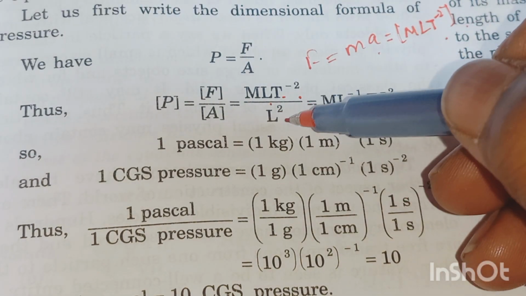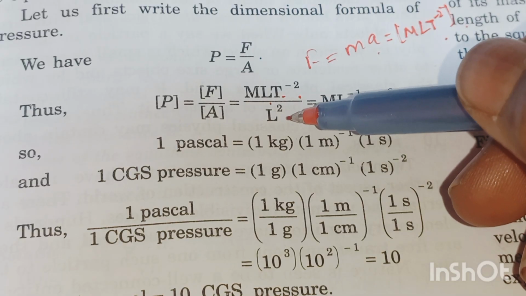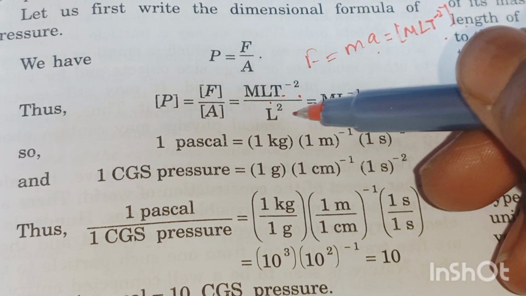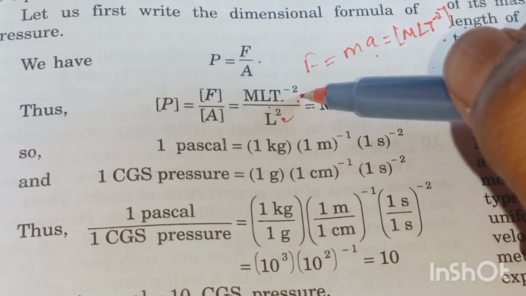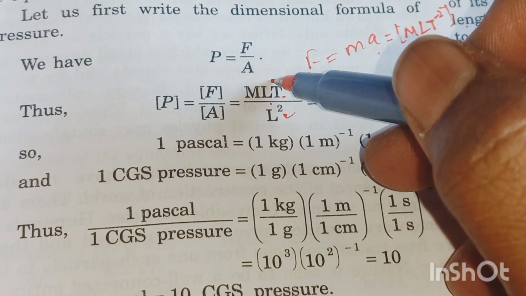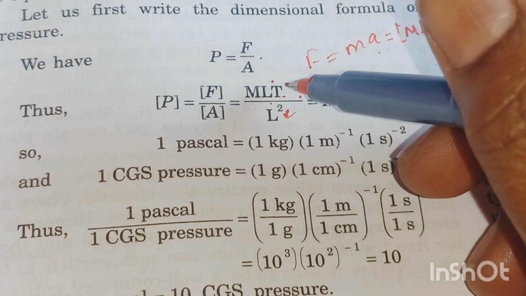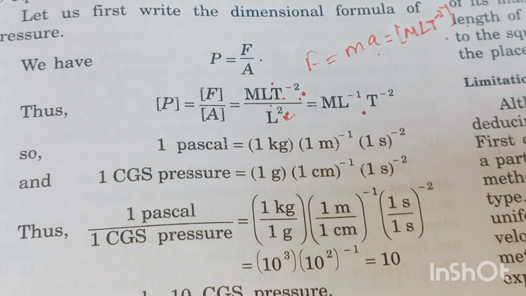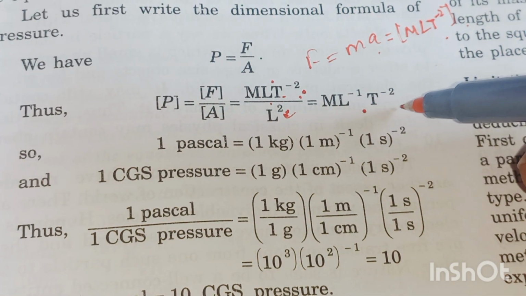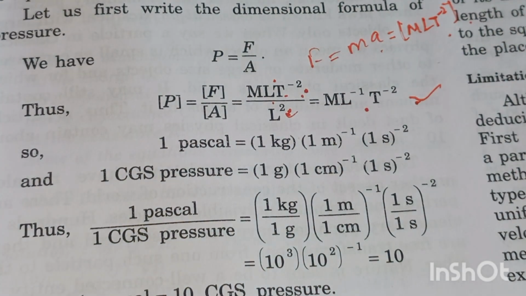Area is length into breadth. So L square. Breadth is also a length dimension. So L square it will be. So L square we will take up in the denominator. So what happens? This is L raised to plus 1 and this becomes L raised to minus 2. So minus 2 plus 1 becomes minus 1. So M L raised to minus 1 T raised to minus 2 is the pressure dimensional formula.